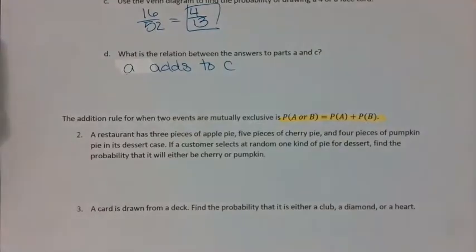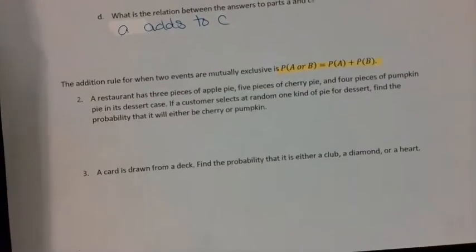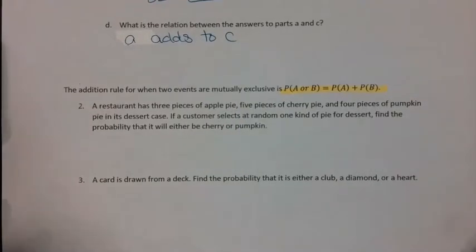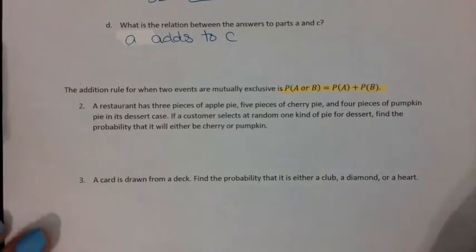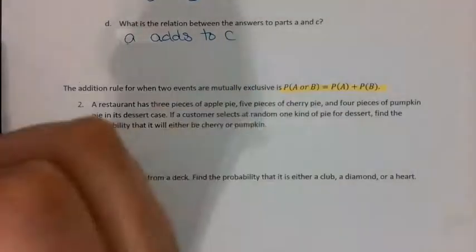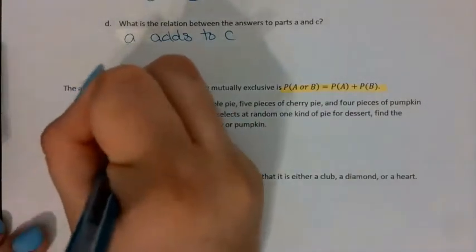Okay. Number 2 says a restaurant has 3 pieces of apple pie, 5 of cherry, and 4 of pumpkin in its dessert case. If a customer selects one kind of pie for dessert, find the probability it'll be cherry or pumpkin. So I want to count. There are 3, 5, and 4. So 3 plus 5 is 8, plus 4 is 12 pies.